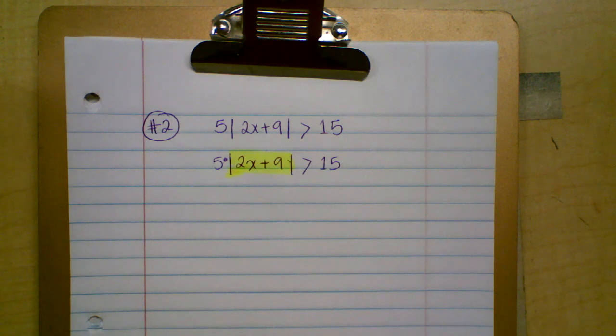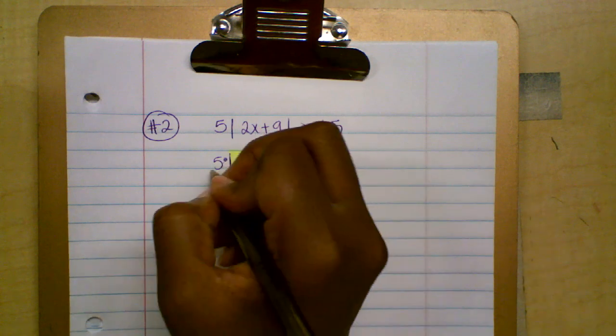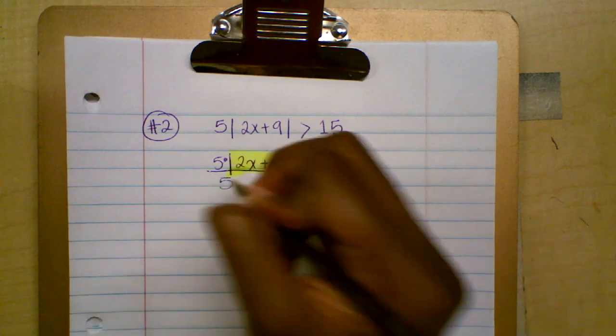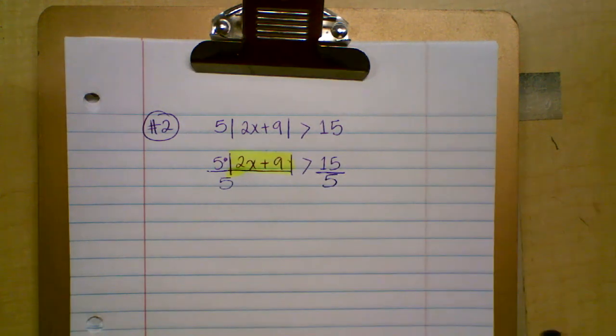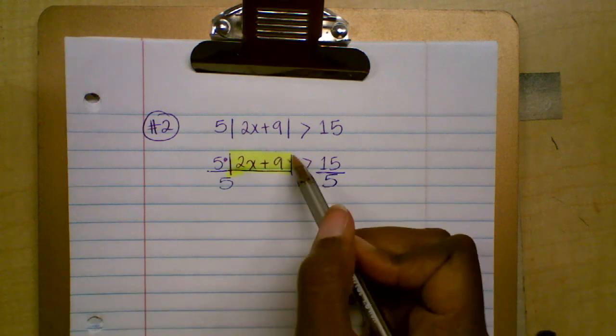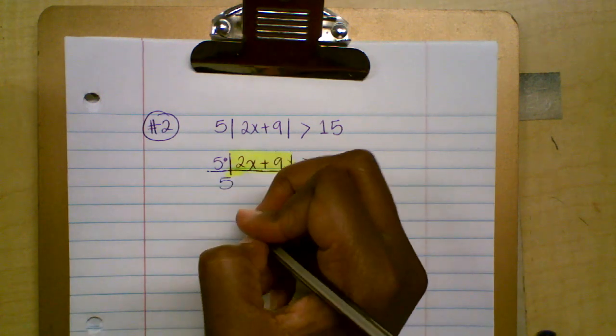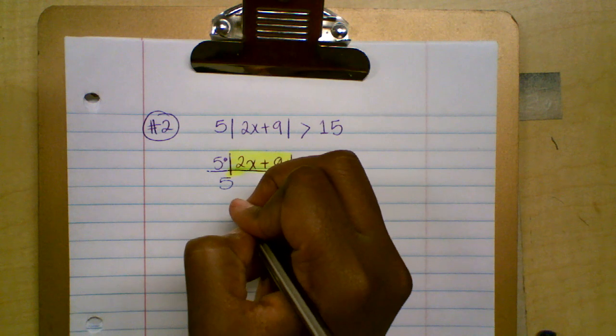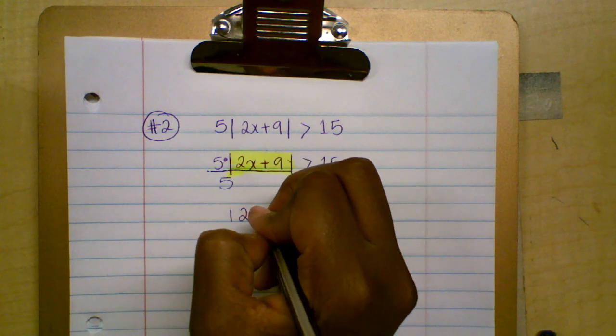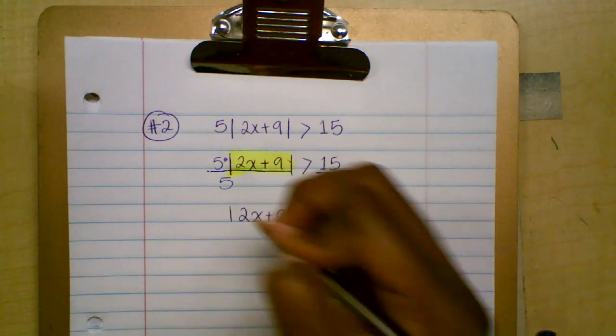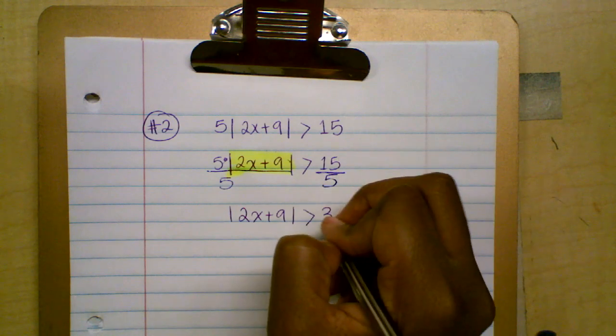You're right, you're going to divide by 5 on both sides. But the inequality is the same, just written differently. So now we have absolute value of 2x plus 9 is greater than 3.